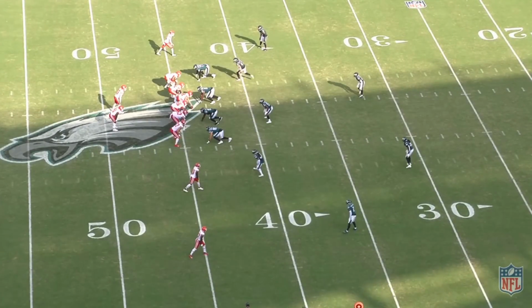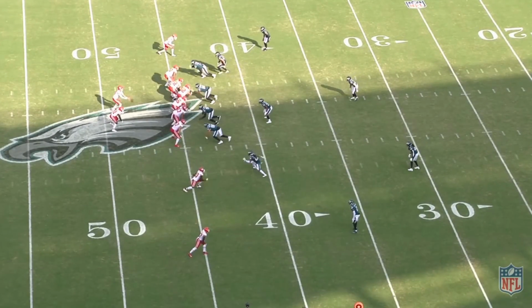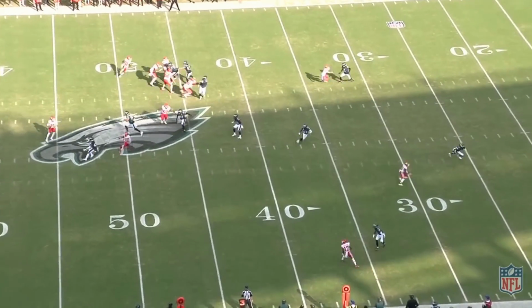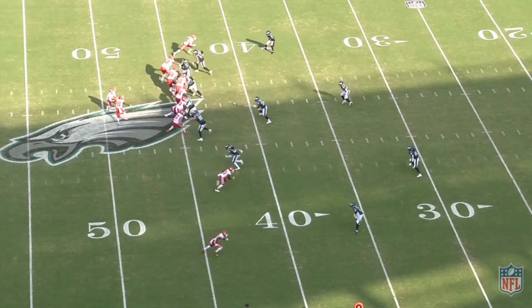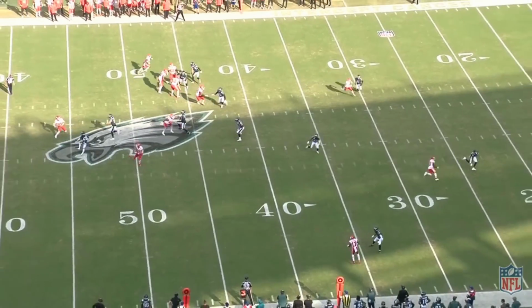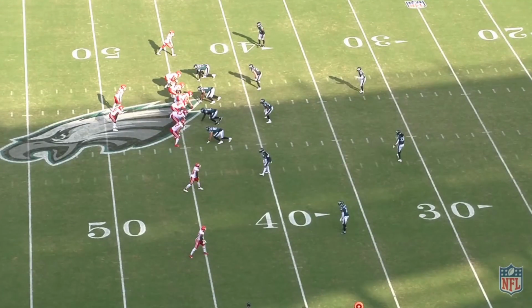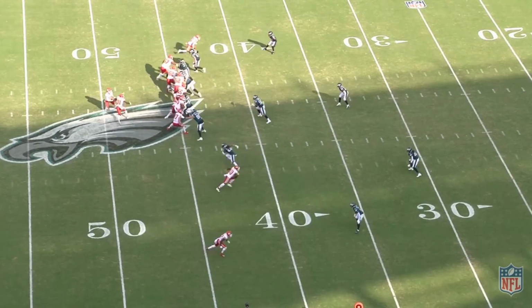We talk a lot on this channel about, on these fake nakeds, getting depth to be able to make those throws. You can see if it wasn't there, he'd get the ball to Kelsey. No, there it is. But look at this DB over Hill. I mean, this is just, you got no chance.